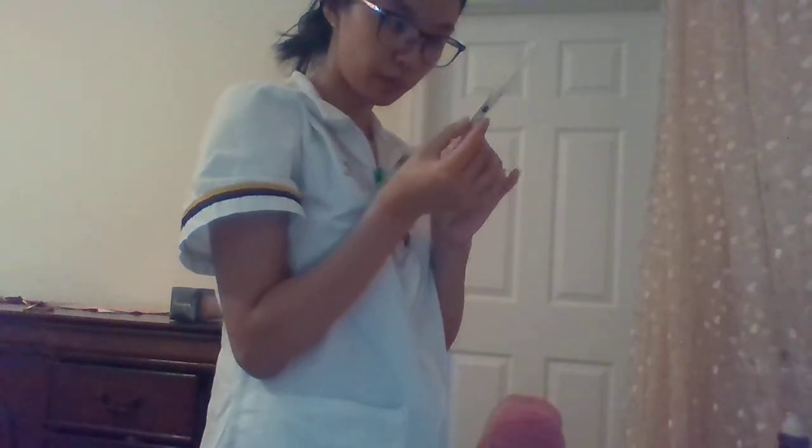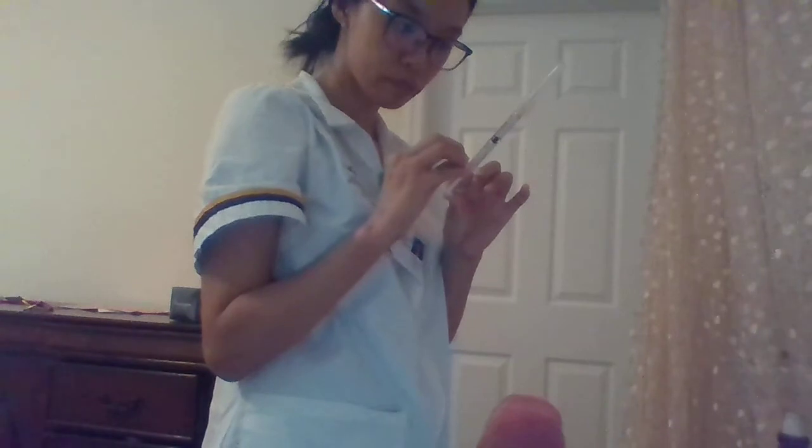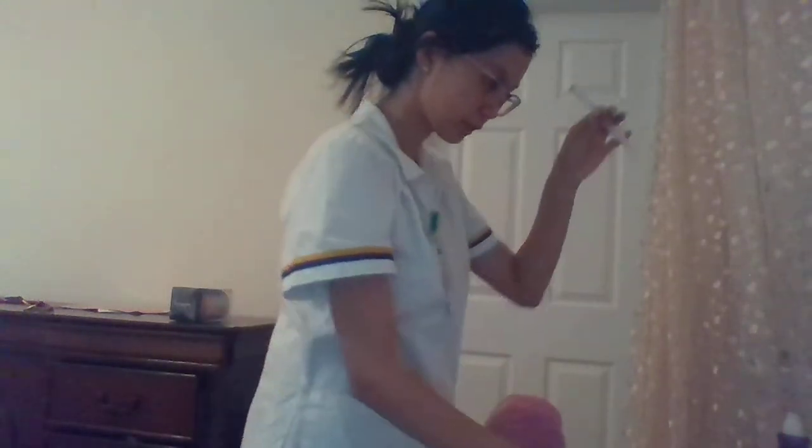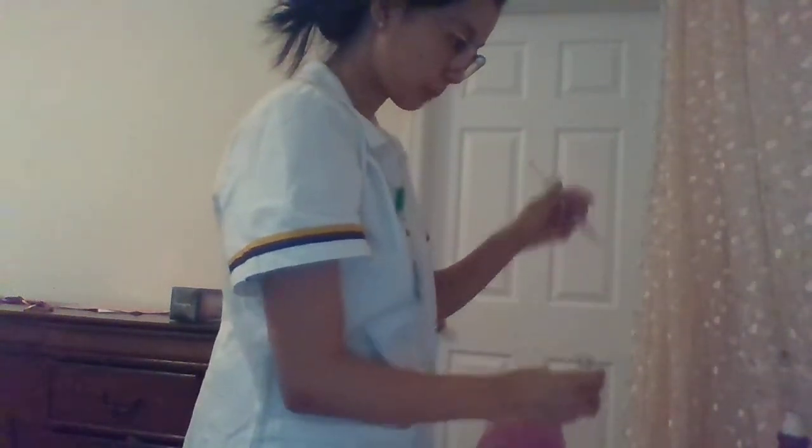So I'm going to draw back 0.5 ml. And I'm going to insert the needle into the vial to withdraw the appropriate dose of the medication. I'm going to inject the air into the vial.